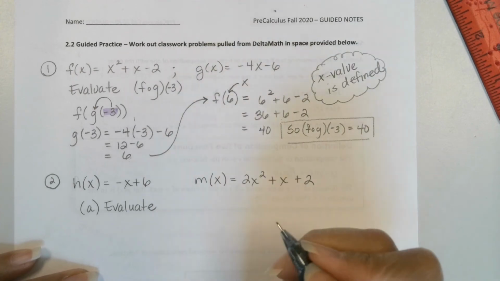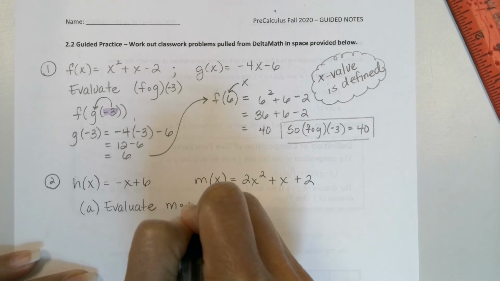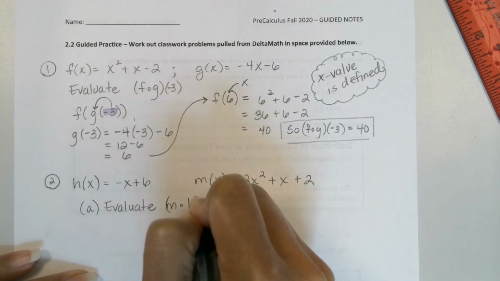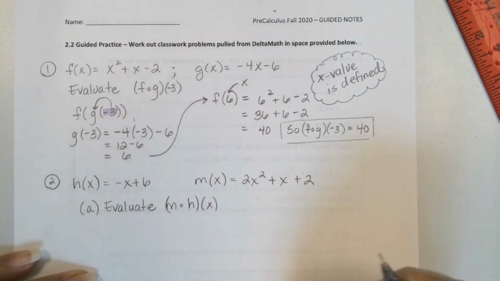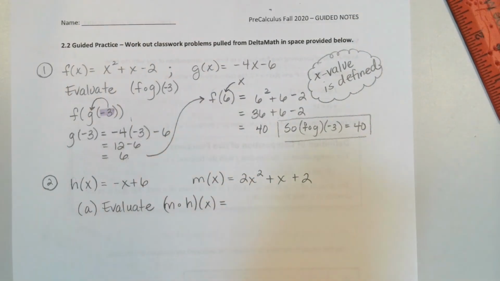what do I want you to do? m of h of x, which just means what? If I write the composition form, what does that mean?